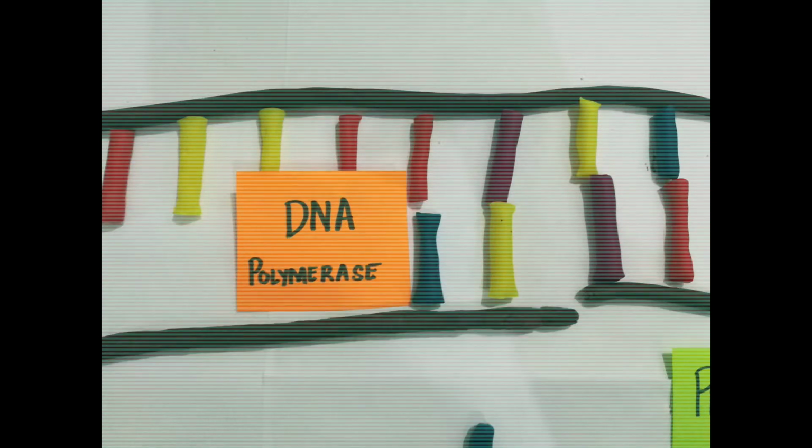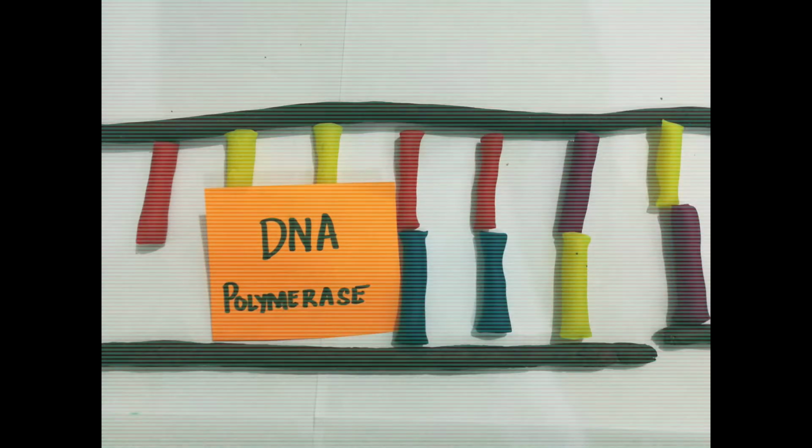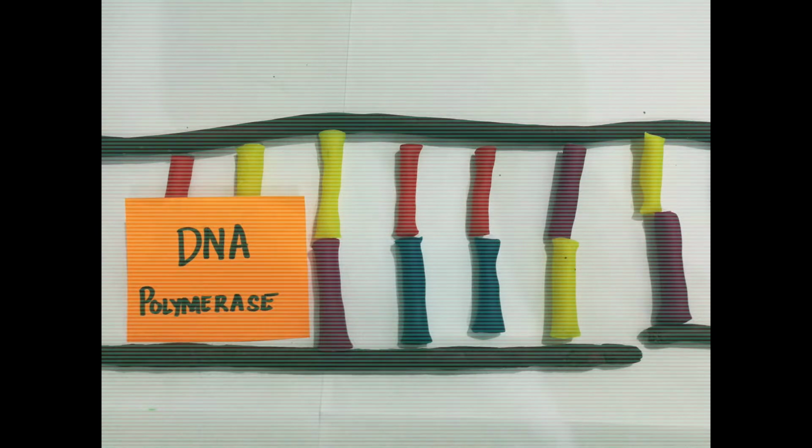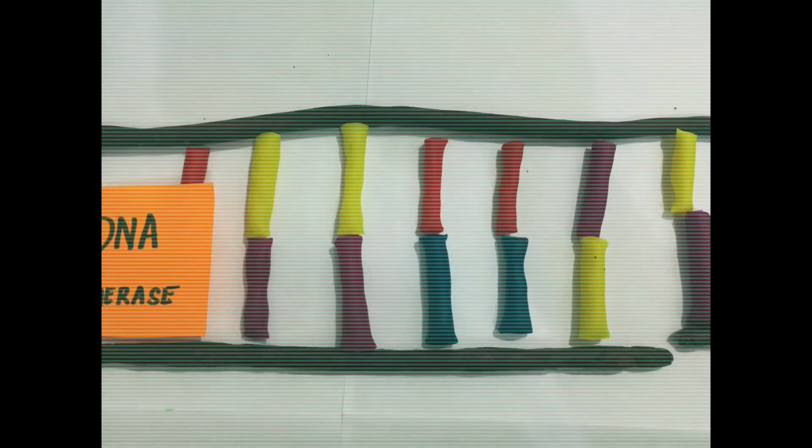It is also called the builder. Here comes the DNA polymerase, which will be replicating a new strand from the old strand of DNA. It goes from 3' to 5'.